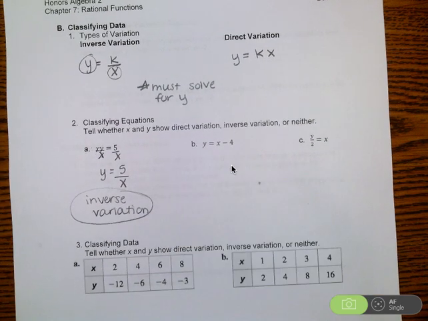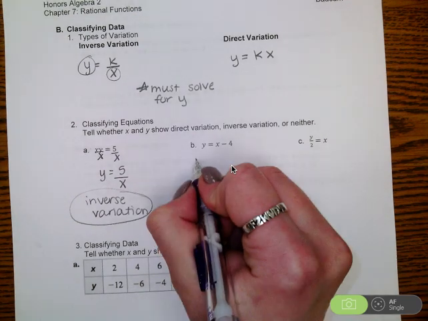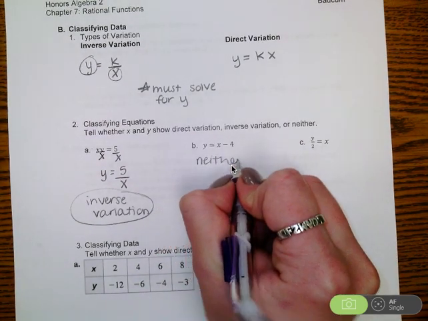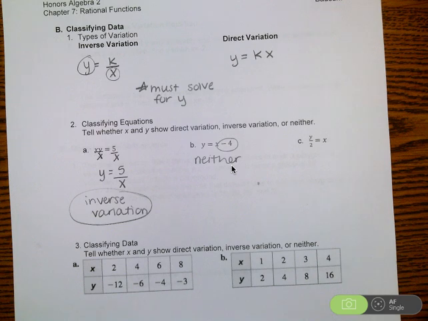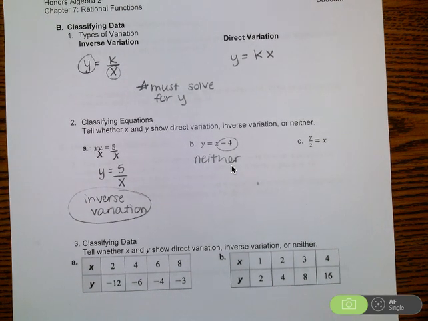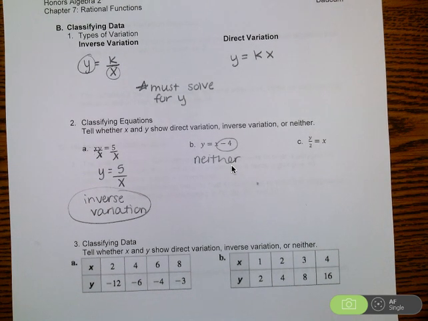On B, okay, this is neither. And the reason why it's neither is because we have this -4 on the end. This would be something that we call linear. But just because it's linear doesn't mean that it's going to be direct.